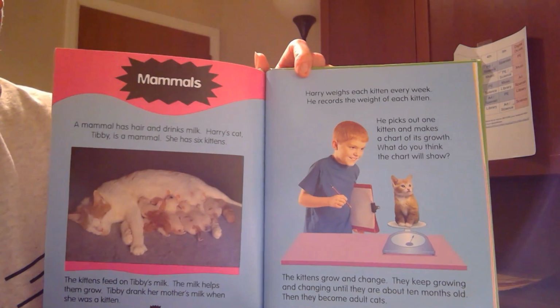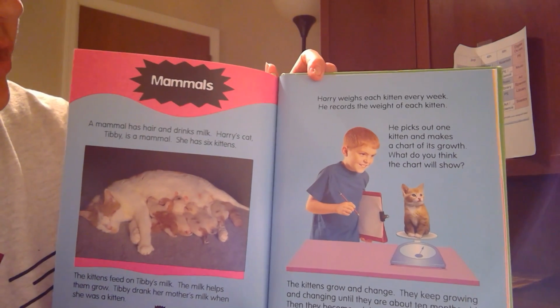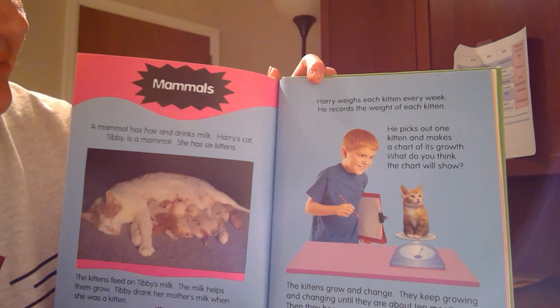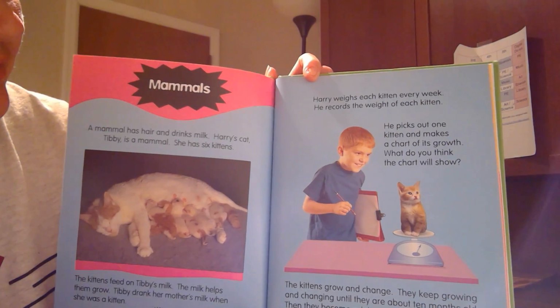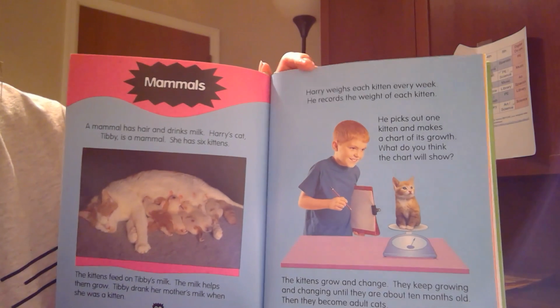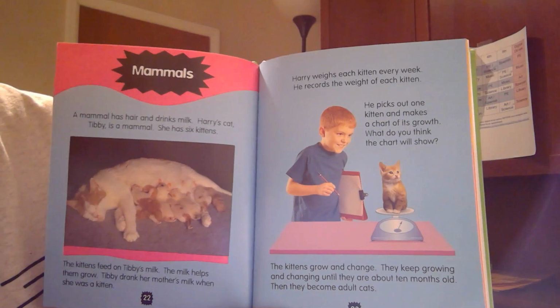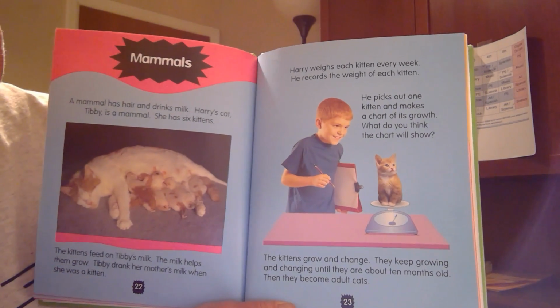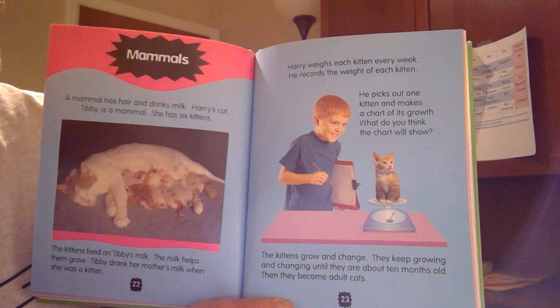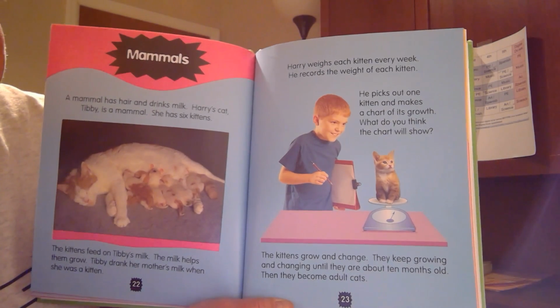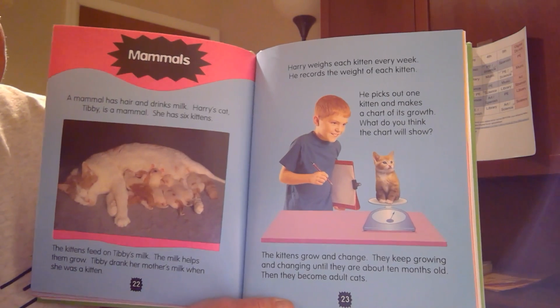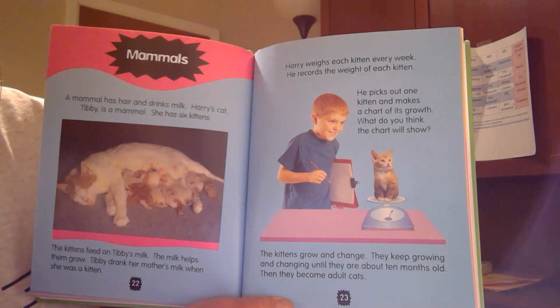Harry weighs each kitten every week, and he records the weight of each kitten. He picks out one kitten and makes a chart of its growth. What do you think the chart will show? Well, the kitten grows and changes, and they keep growing and changing until they are about 10 months old. Then they become adult cats.